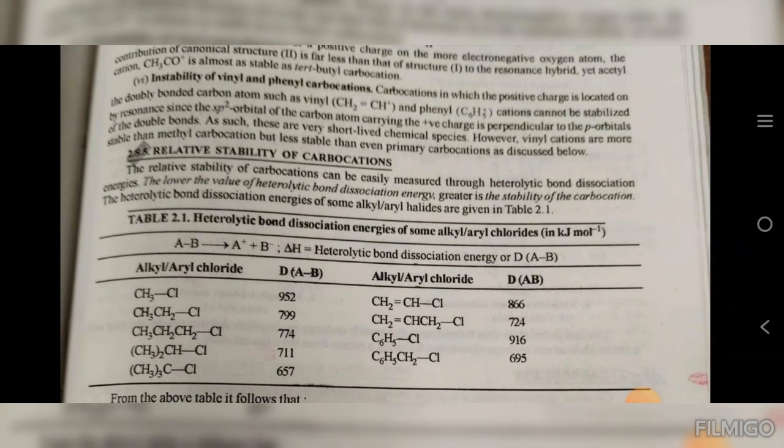Instability of vinyl and phenyl carbocations. Carbocations in which the positive charge is located on the doubly bonded carbon atoms, such as vinyl CH2=CH+ and phenyl C6H5+ cations, cannot be stabilized by resonance, since the sp2 orbital of the carbon atom carrying the positive charge is perpendicular to the p orbitals of the double bond. As such, these are very short-lived chemical species. However, vinyl cations are more stable than methyl carbocation but less stable than primary carbocation, as discussed below.